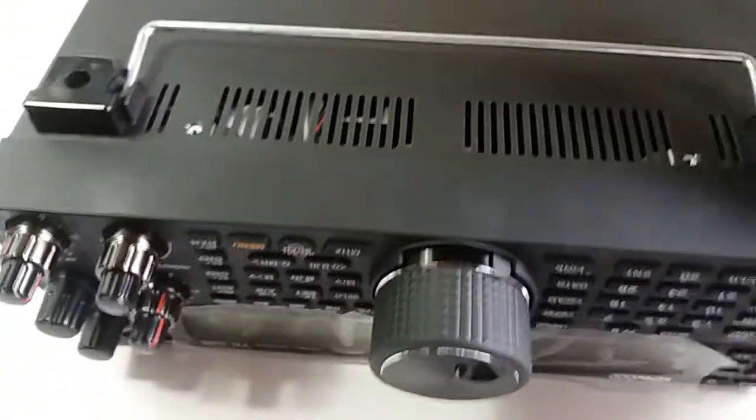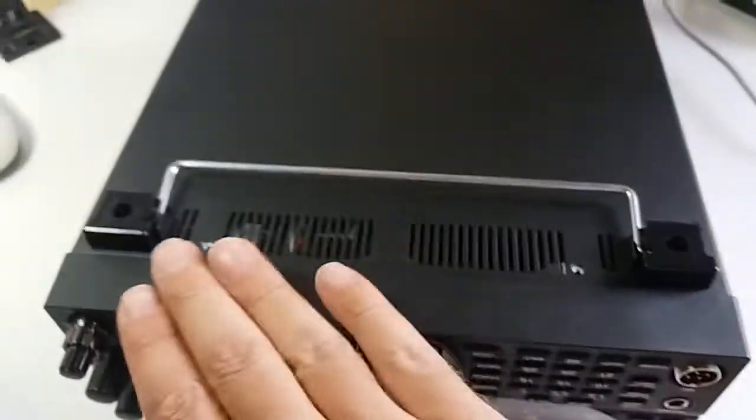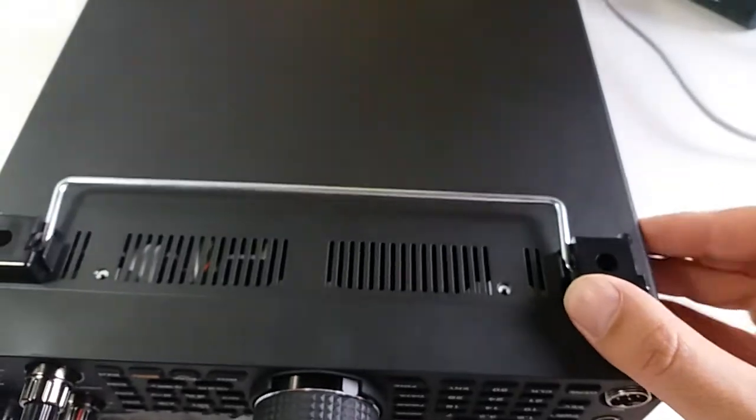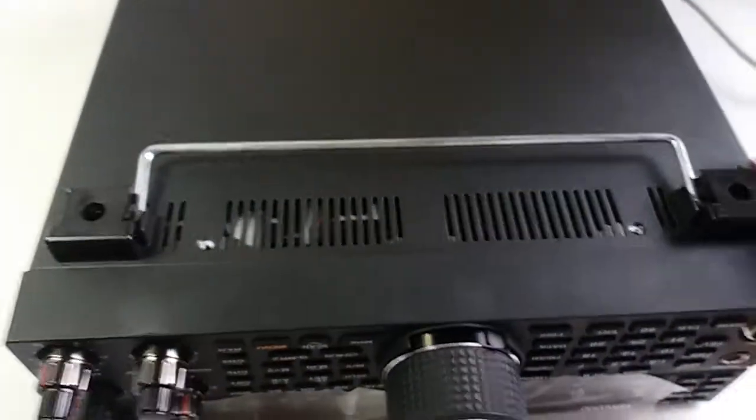Right, so I have now removed the screws, and what I've noticed is that if you want to remove the back cover, you actually have to push the cover this way. If I do this, I have to use one hand. Okay, can I do it?